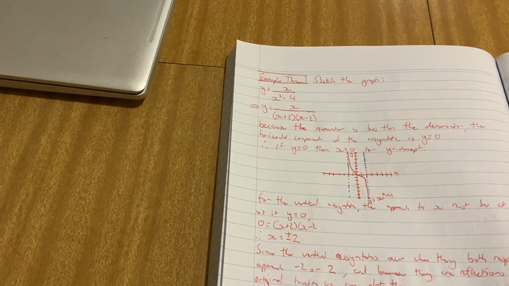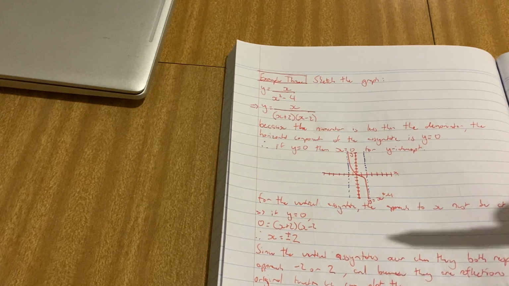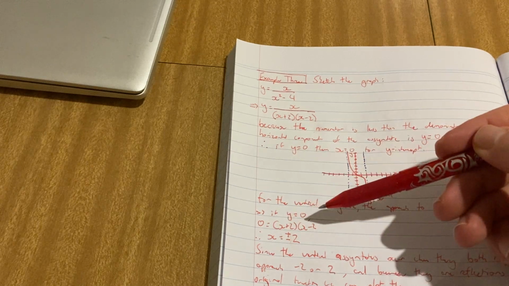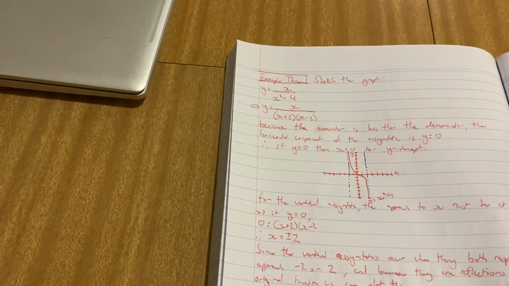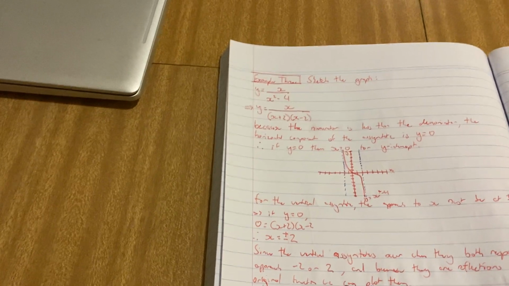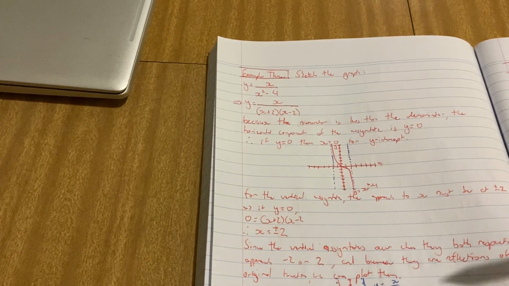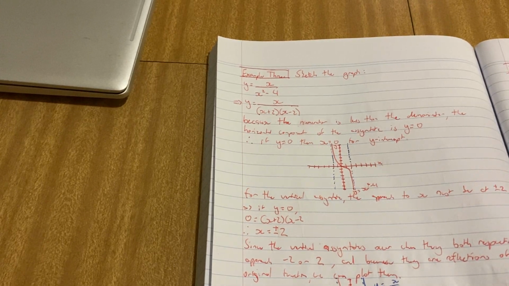So if y equals 0, we can rearrange this to give us x equals plus or minus 2. And since our vertical asymptotes, I'll just read this a little bit further down before I show you my drawing. Since the vertical asymptotes occur when they both respectively approach negative 2 or 2, and because they are reflections of the original, we can plot them.